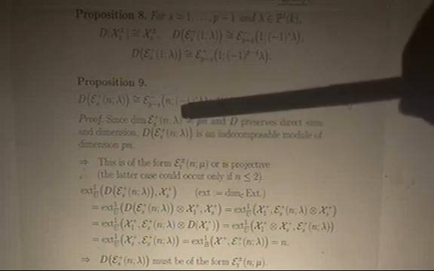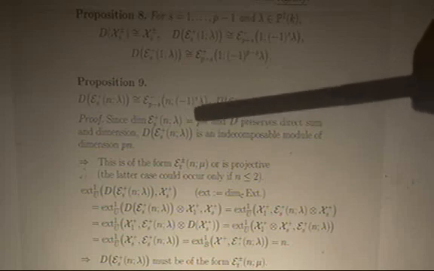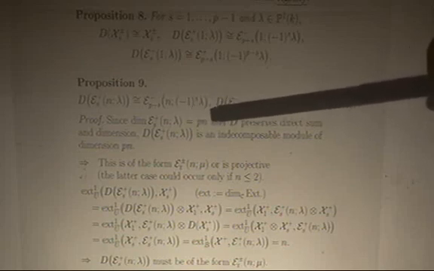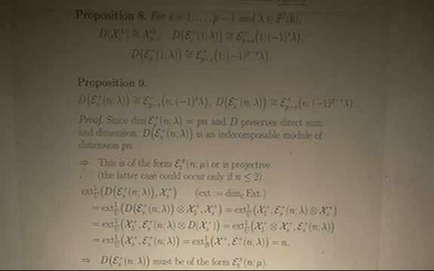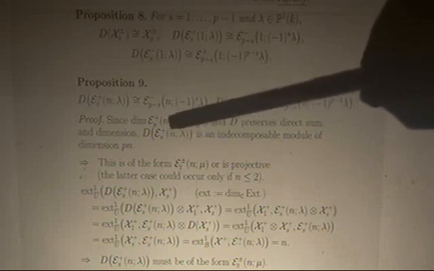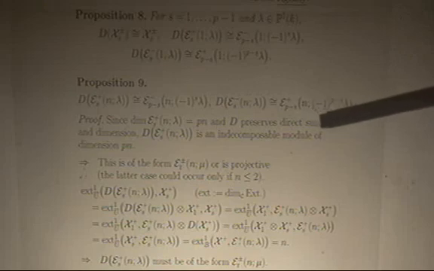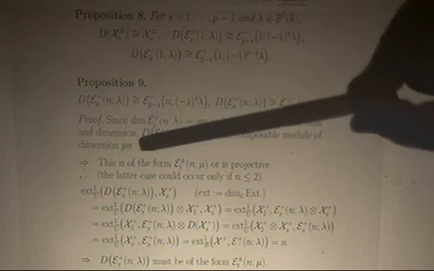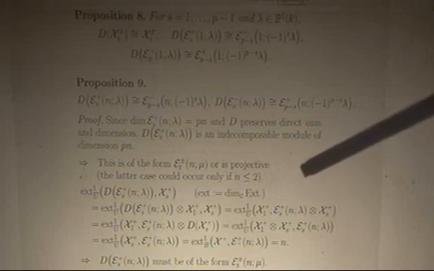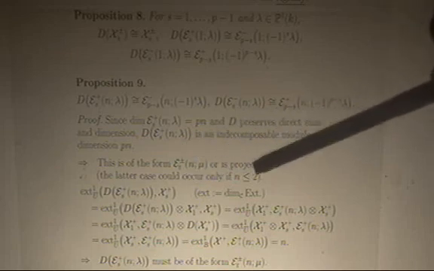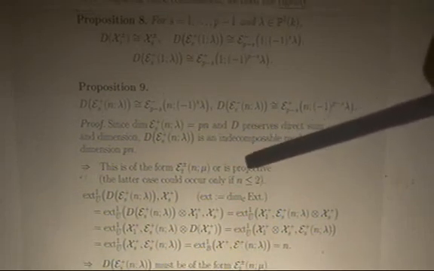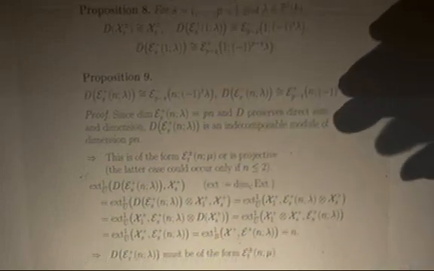We will give you a sketch of the proof. Since the dimension of this one is equal to p times n, and the functor D preserves direct sums and dimension, the dual of E sub s plus n lambda is an indecomposable module of dimension p times n. This is one of the form, this one, or projective. The latter case could occur only if n is smaller than 2.